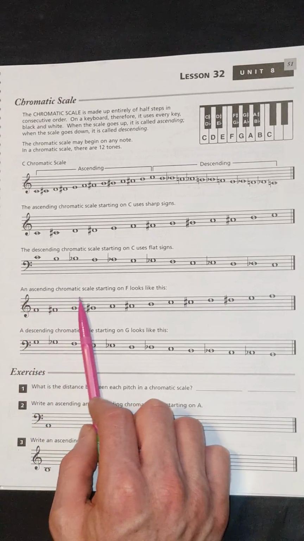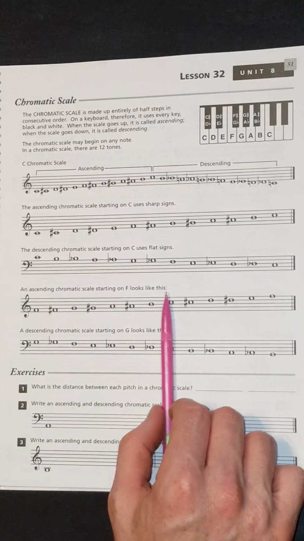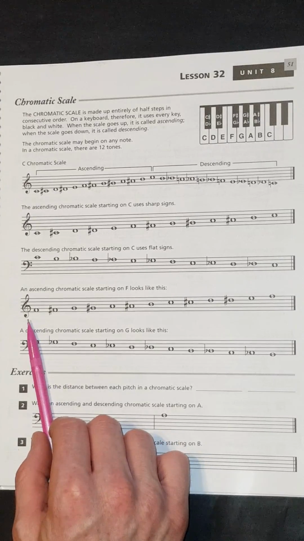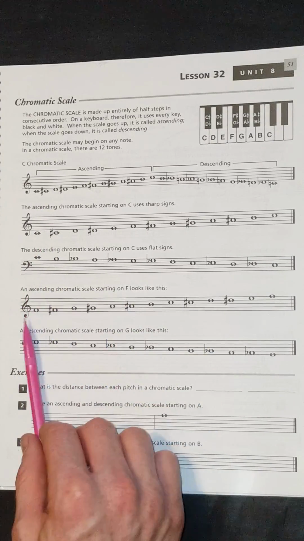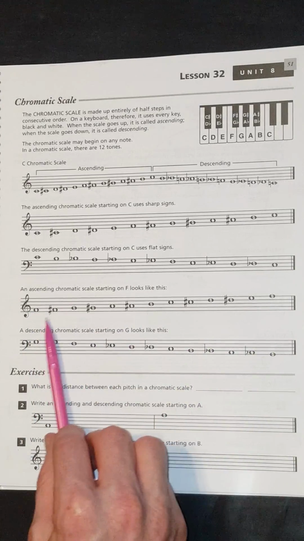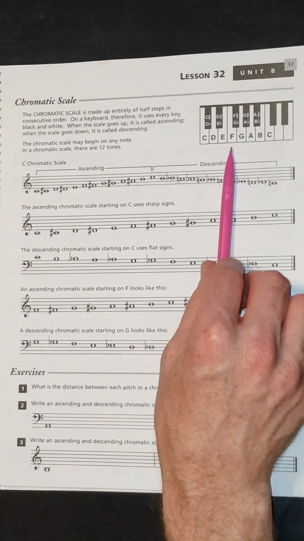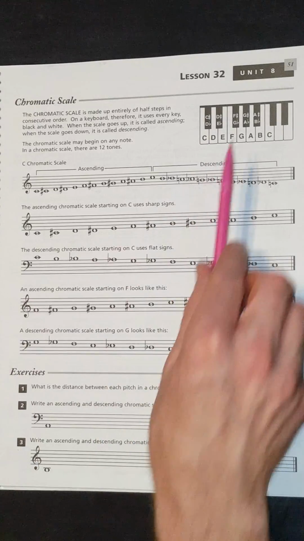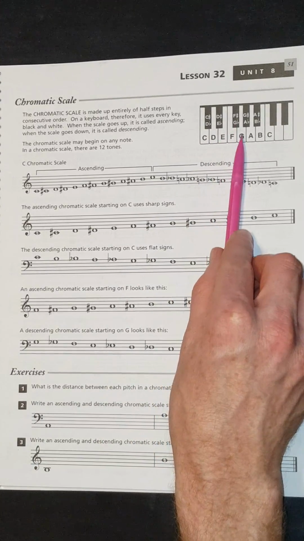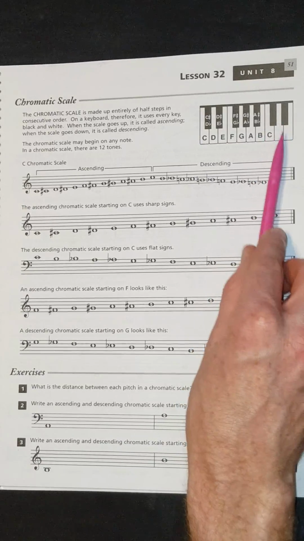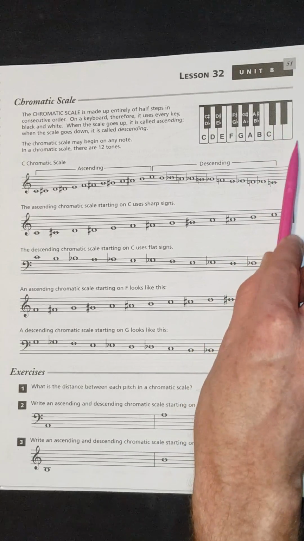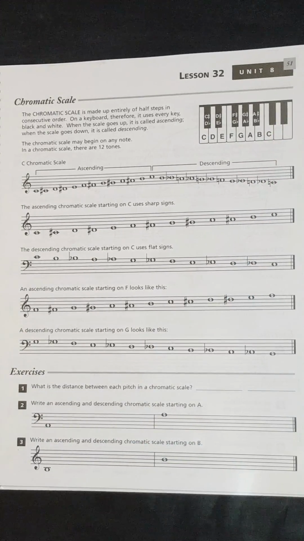Okay, an ascending chromatic scale starting on F looks like this. So this is just showing you that you don't have to start it on C. You can also start it on F. And it's the same thing. From F on up to F, use sharps, hit every note in between. So this would be F, F sharp, G, G sharp, A sharp, B, C, C sharp, D, D sharp, E, and then there would be an F right there if the keyboard kept continuing.